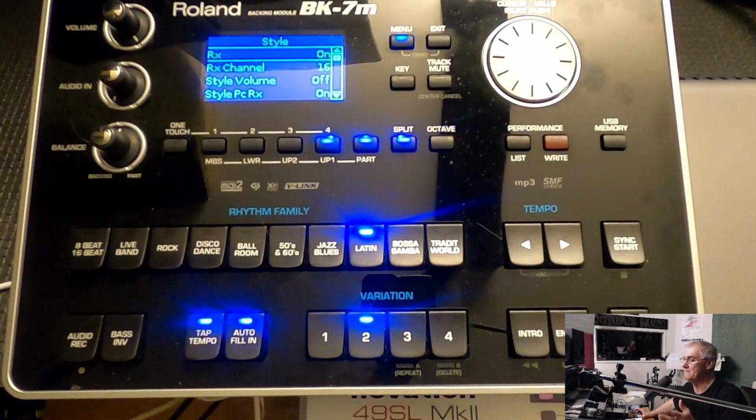If you have a Cubase template, you will be able to control all styles from the Cubase template on Roland. So you don't need Roland anymore. I mean, you can put it to the side, and the whole control that you need is going to be done from Cubase. You don't need Roland at all. Controlling styles, controlling tempo, start, stop, controlling sounds.